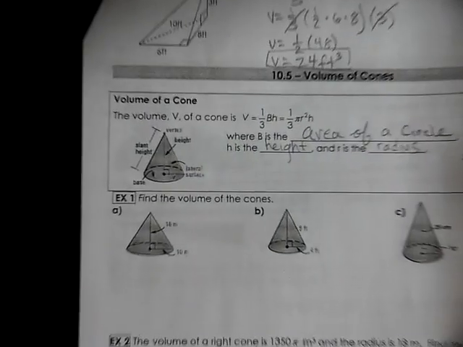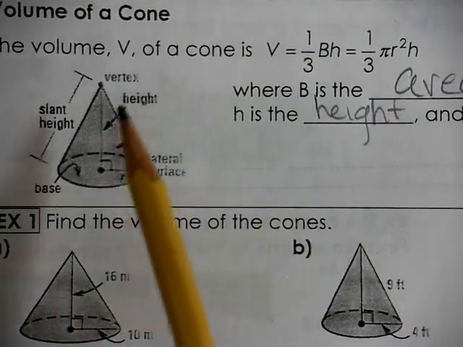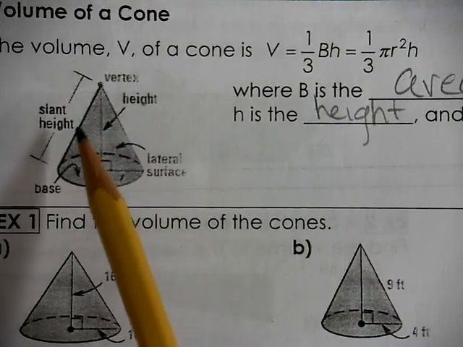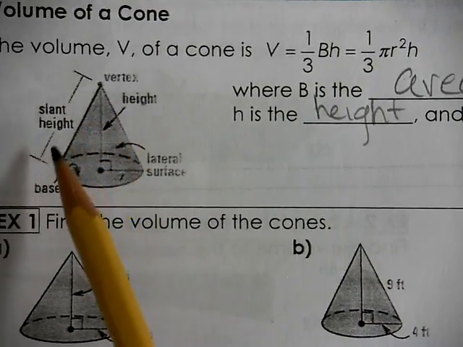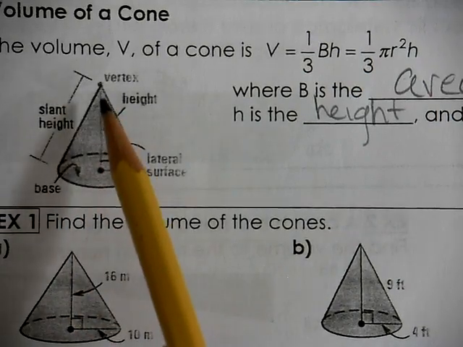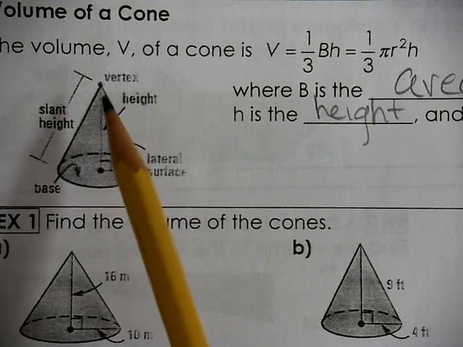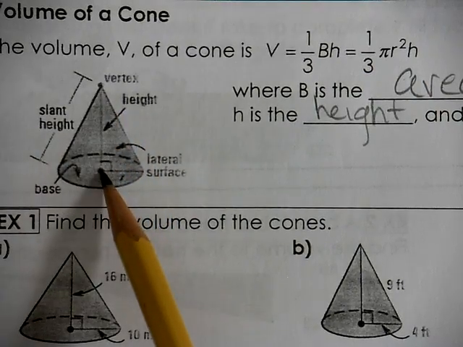Now zooming in close, this tells us different parts about our cone. There is a slant height. We don't typically want the slant height for volume. We want to know the actual height, right down the center, from the vertex down to the center of the base.